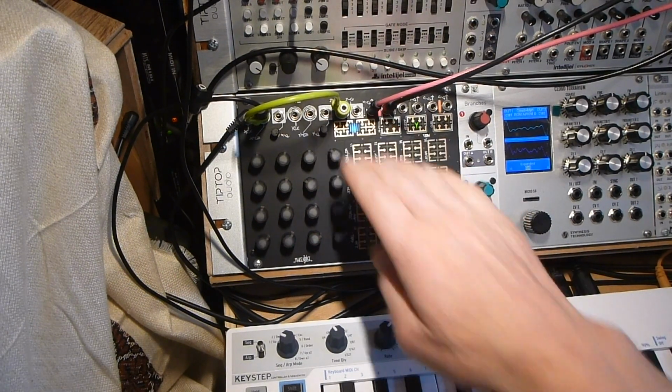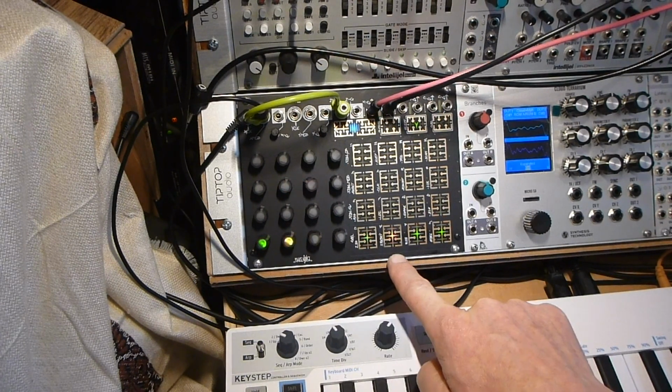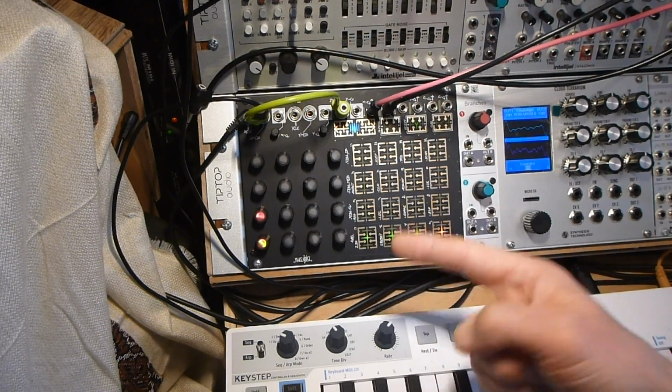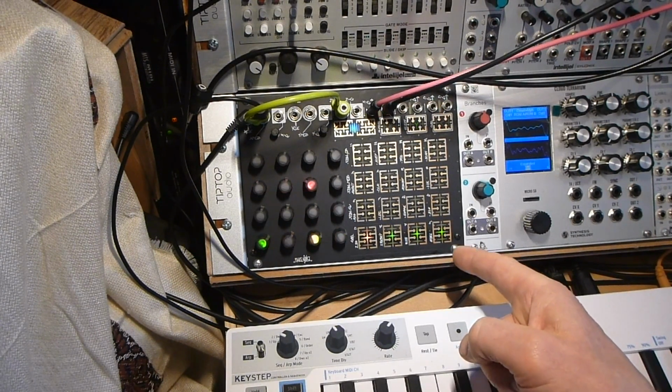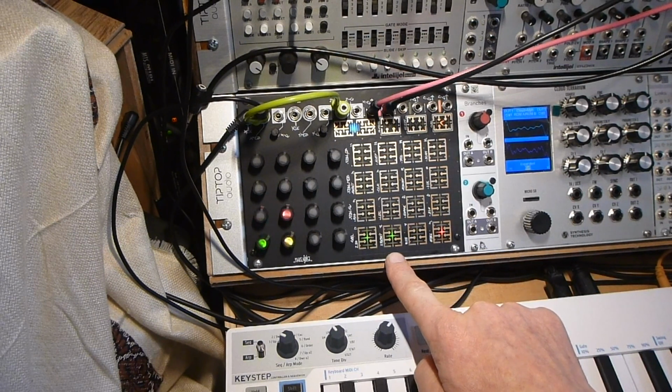So if we go into this, we can see first state, second state, third state. So not only is it resetting, but it's changing state as well. And when it changes state, if we go to the global settings, it's also resetting. So it's resetting twice.